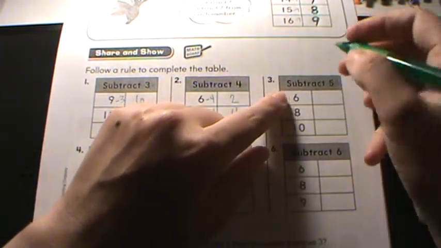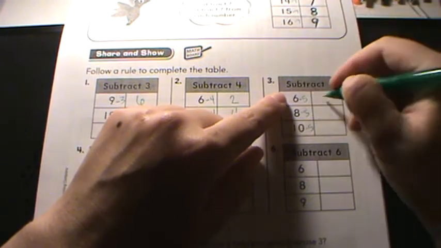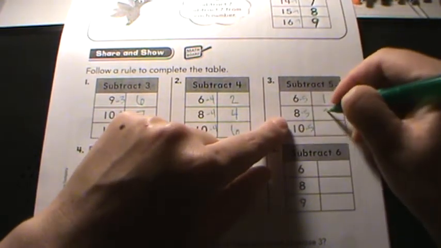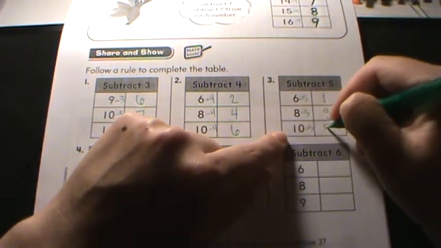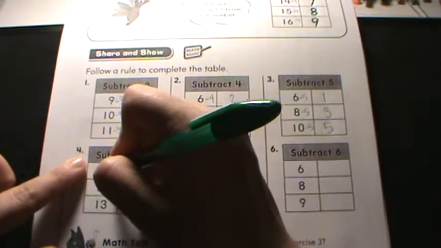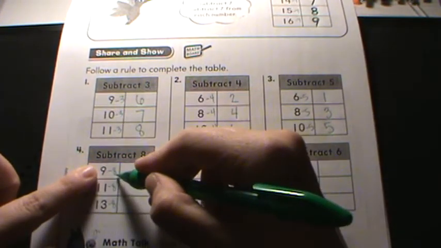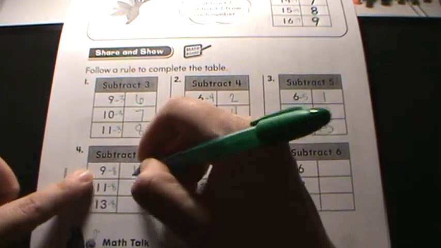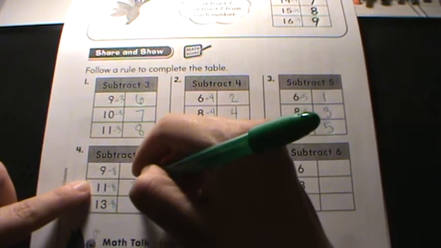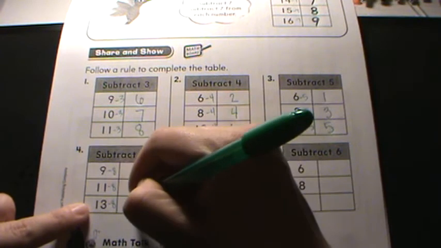Next rule is subtract 5. So 6 minus 5 is 1. 8 minus 5 is 3. 10 minus 5 is 5. The next rule is minus 8. 9 minus 8 is 1. 11 minus 8 is 3. And 13 minus 8 is 5.